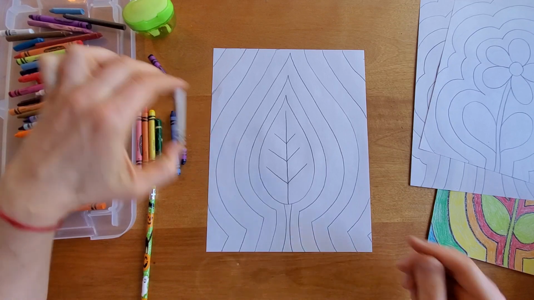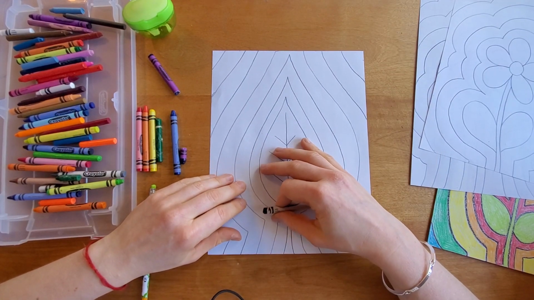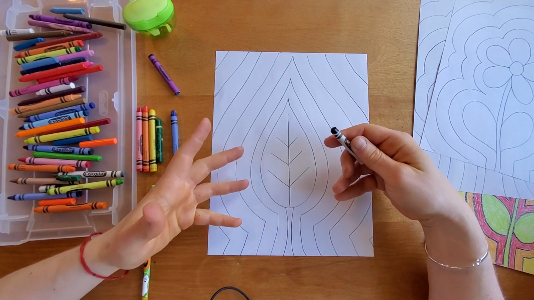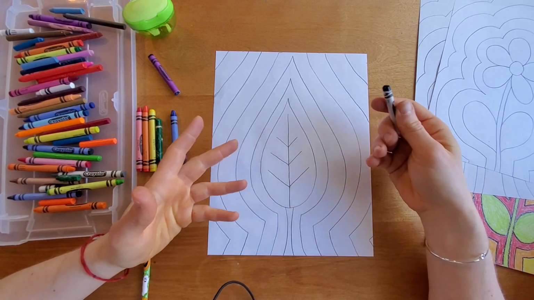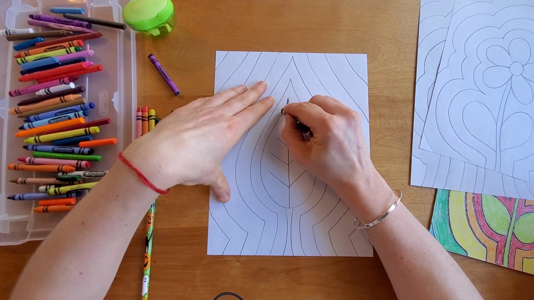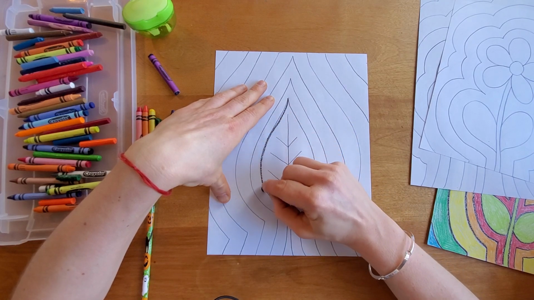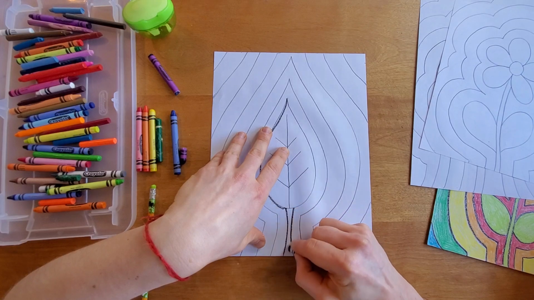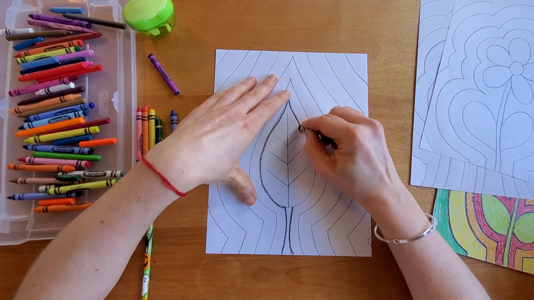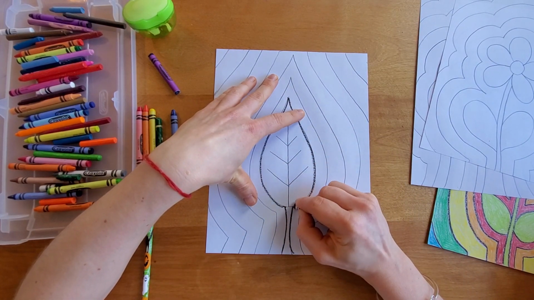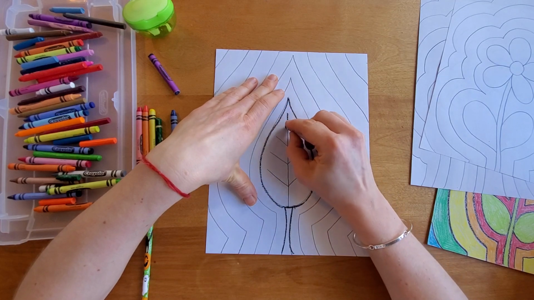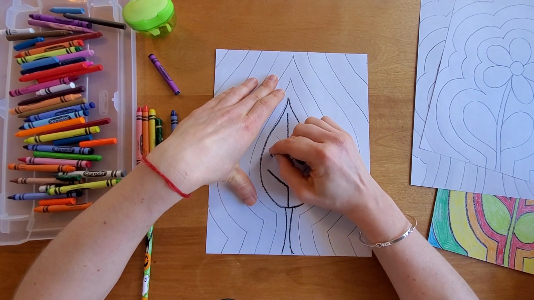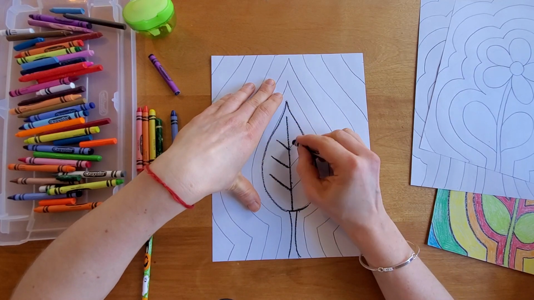All right, so sometimes when I draw with a pencil first, and I know that I'm going to be adding color, I like to add a black outline to add some emphasis to make my lines really stand out. So for this one, I'm going to use my black crayon, and I'm just going to trace over my pencil lines. I also think that adding a black outline to your artwork sometimes adds a little bit more of a polished, finished look to it.